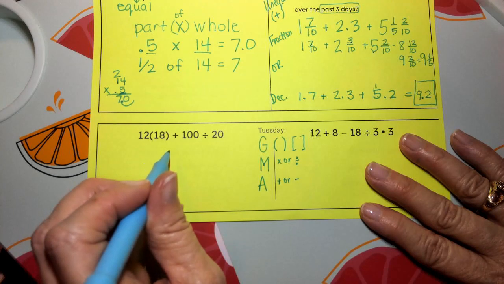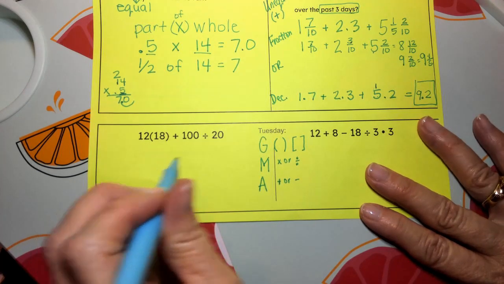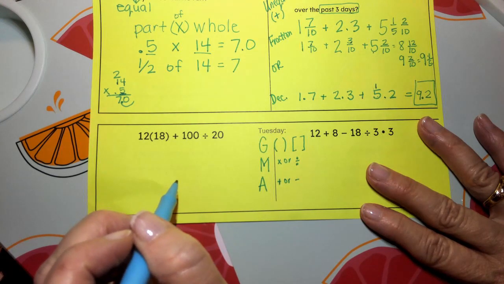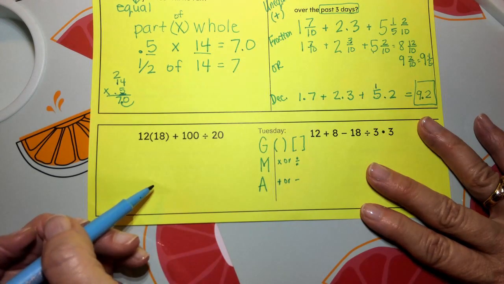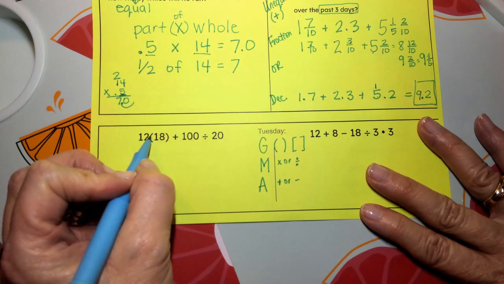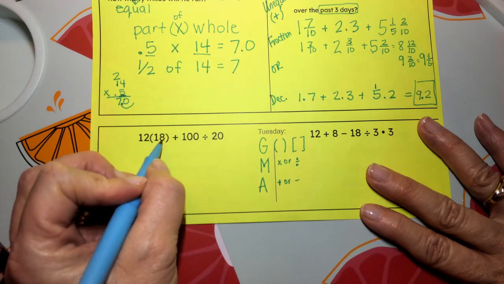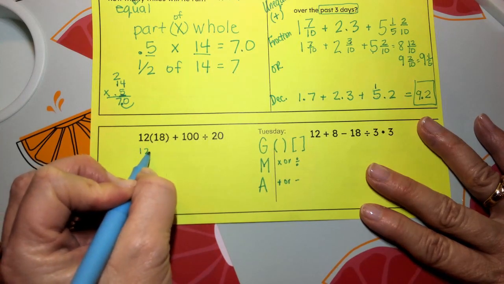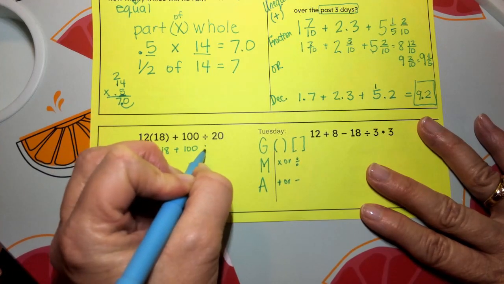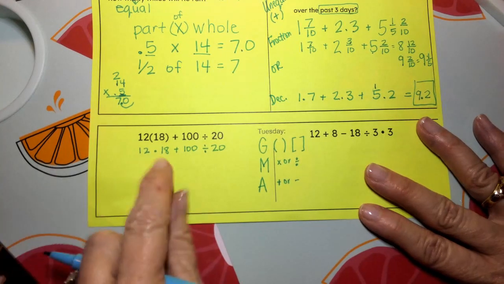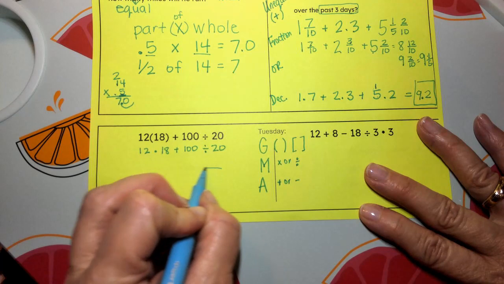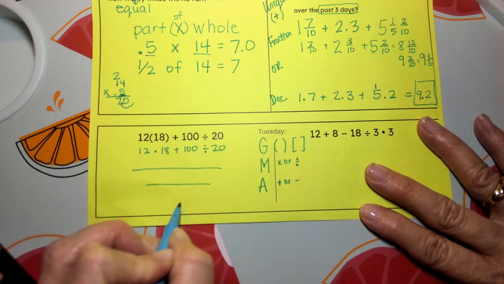One thing that I noticed that some of the boys and girls are doing is they're not rewriting each step, and it is necessary to be able to write all the steps. That's just being a good mathematician. So when I see this, I see that this is 12 parentheses 18, so that means 12 times 18 plus 100 divided by 20. Alright, now that I have it written out, I have 1, 2, 3 steps for solving, 3 lines to get the answer.